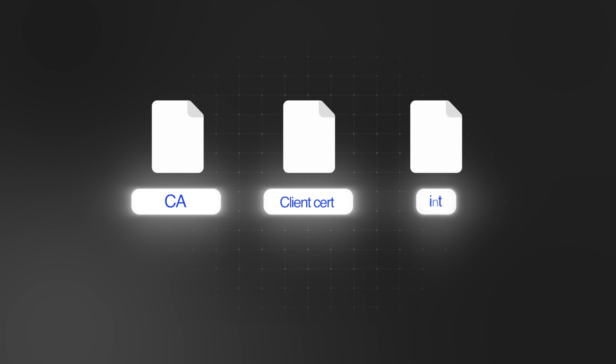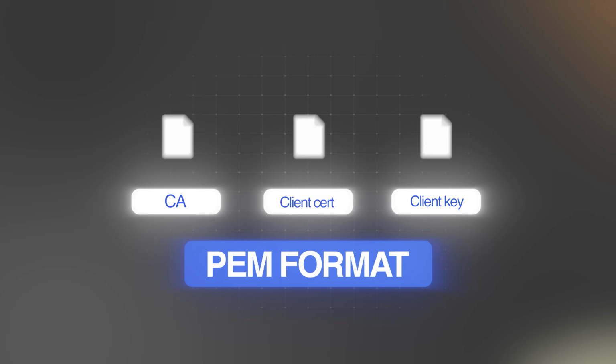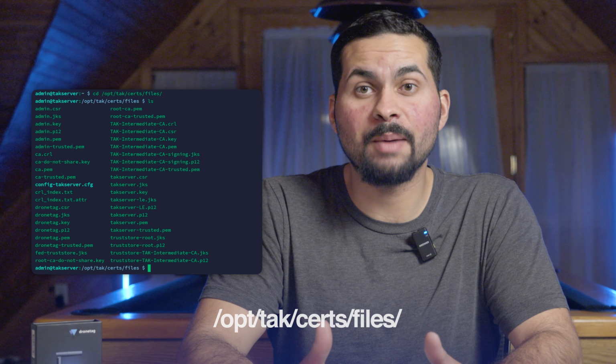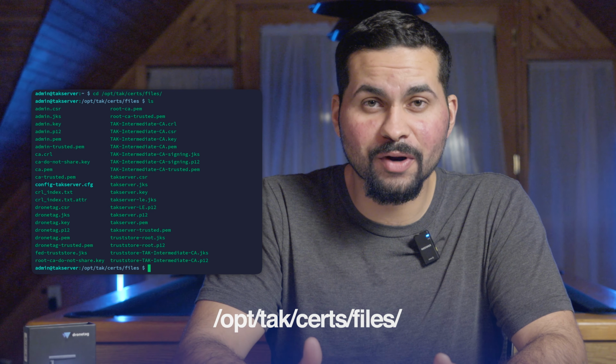To start, you're going to need 3 files from your ATAK server: your CA, your client cert, and client key, all in PEM format. You won't need to do anything special. These are all automatically generated by your ATAK server and will live in your opt-ATAK certs files directory. In my case, I have channels enabled on my server, so I went ahead and created a C-UAS channel and a separate client cert that is sending all of the detections to that C-UAS channel so that I can toggle that layer on and off as desired.